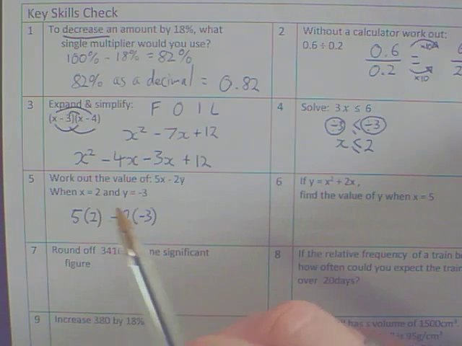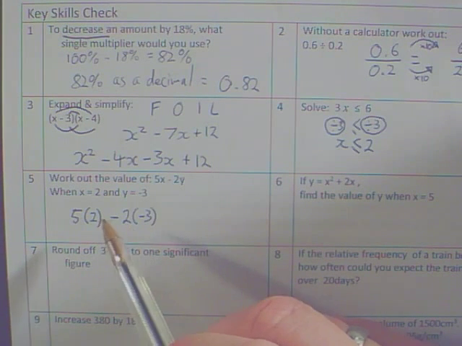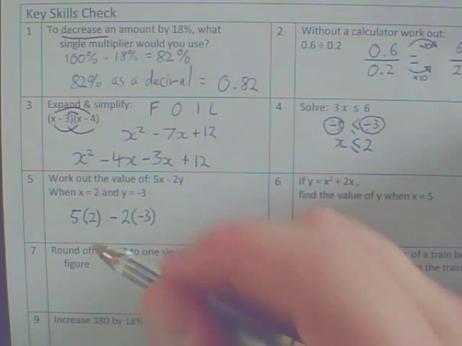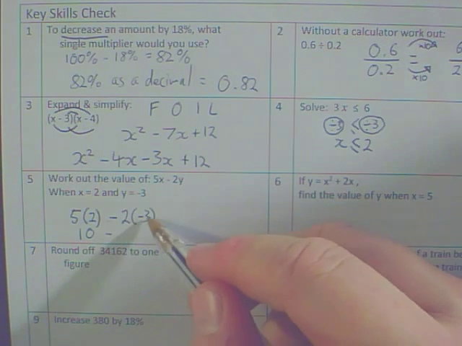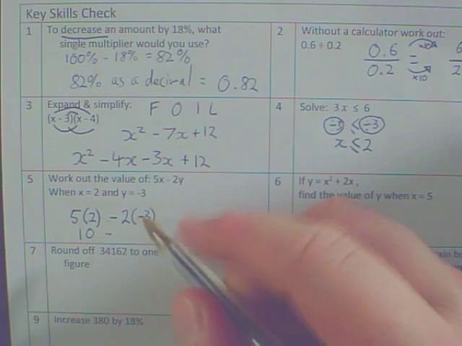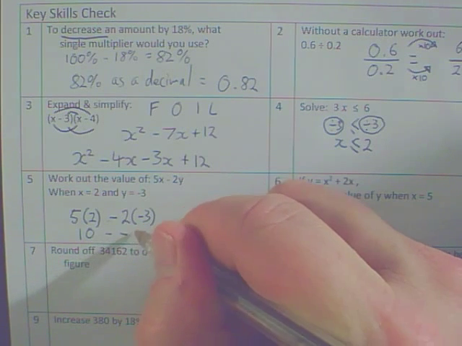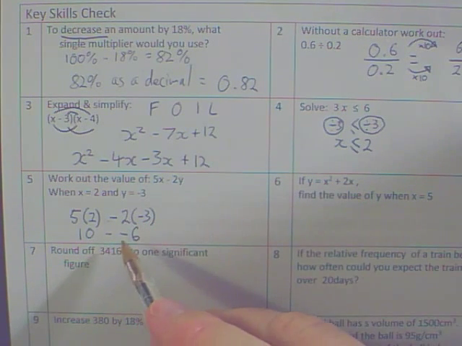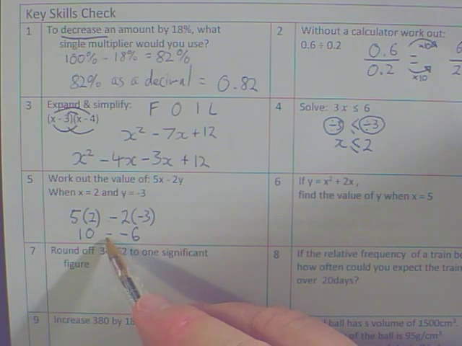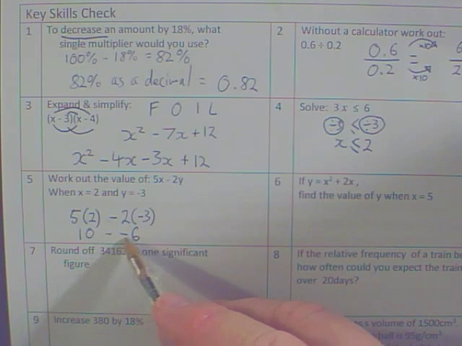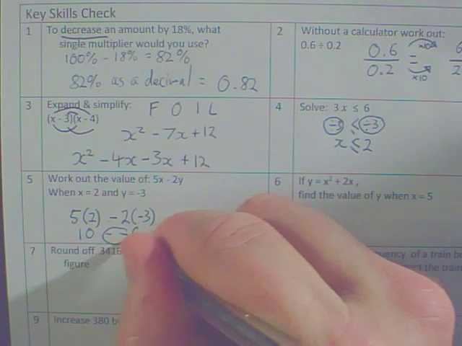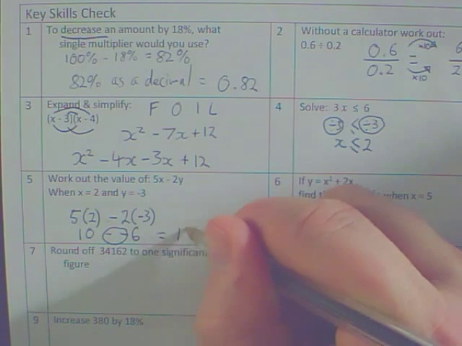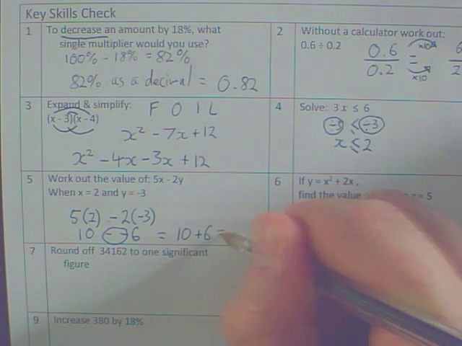We need to be really careful about our negatives here. 5 times 2 is 10, and I'm taking away 2 times minus 3, which is minus 6. Taking away a negative is the same as an addition, so it's 10 plus 6, which is 16.